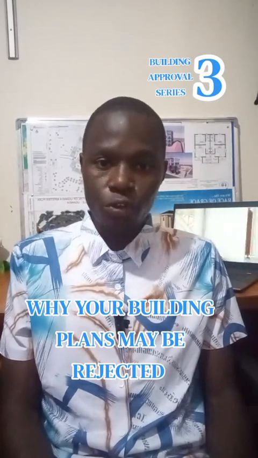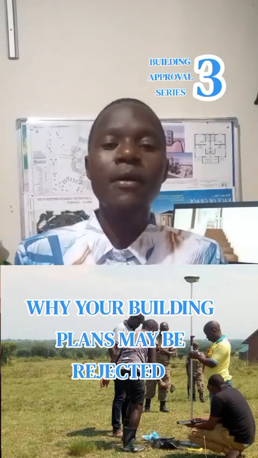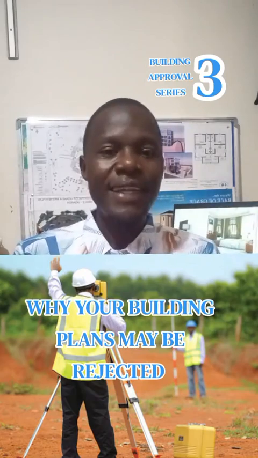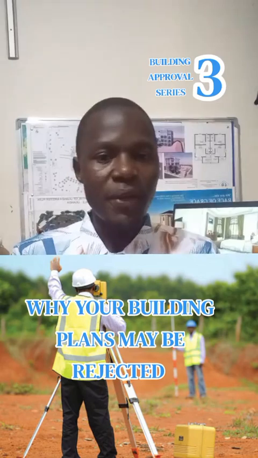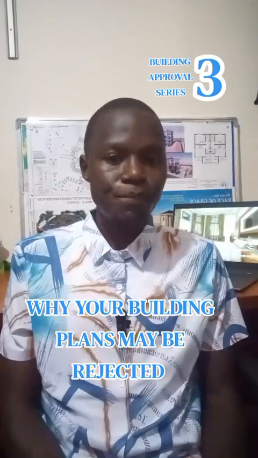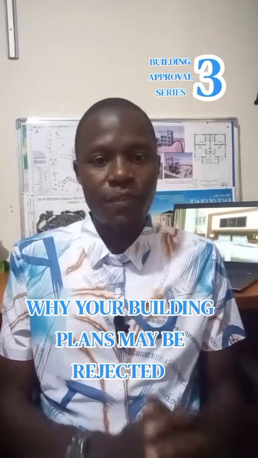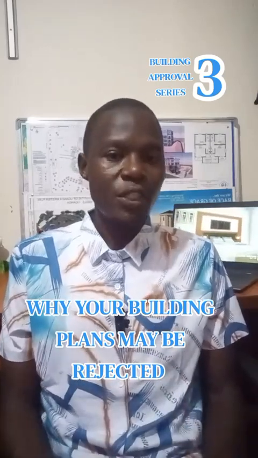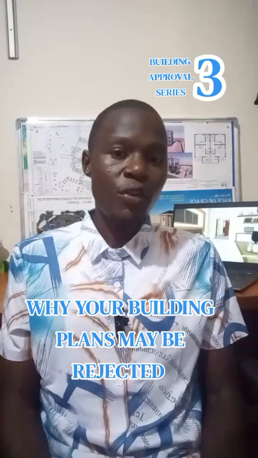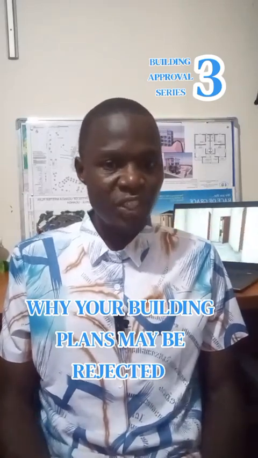Then also, if there are boundary disputes. Usually here we also submit a boundary opening report, especially for land that is within the city councils, town councils, and all that. For surveyed land, you need a boundary opening report from a registered surveyor, and this gives proof that the boundaries are secure and you have no issues. That means if they come to realize that the land upon which you are trying to develop has disputes, approval for those building plans could be rejected.